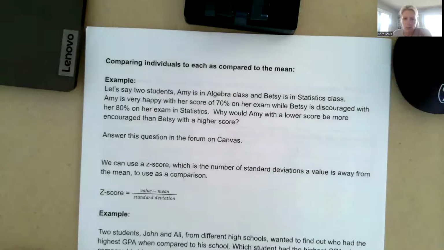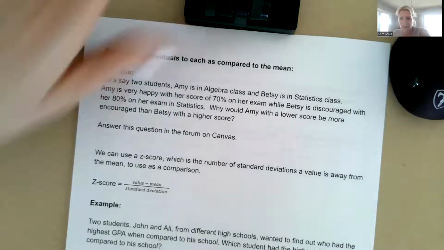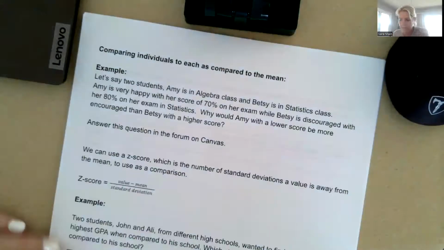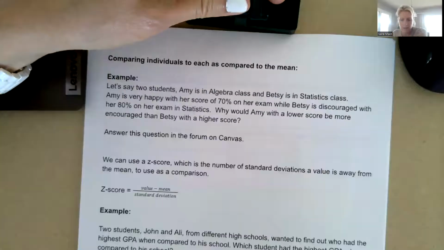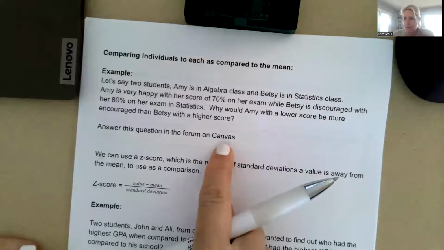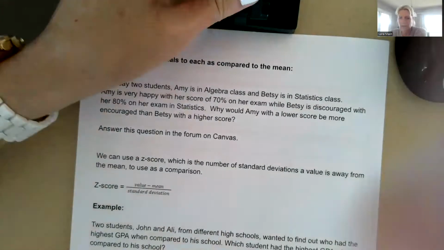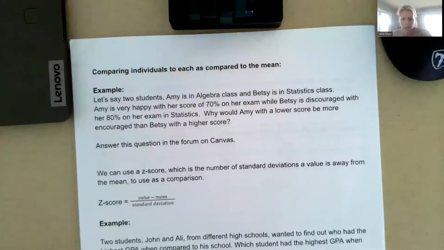We can use a z-score, which is the number of standard deviations a value is away from the mean, to use as a comparison. So when you're answering this question on Canvas, I don't want you to answer it using the z-score. I want you to answer it in words. That's why you think that's true.